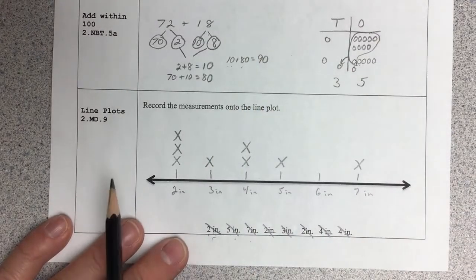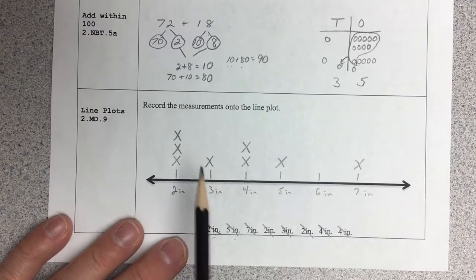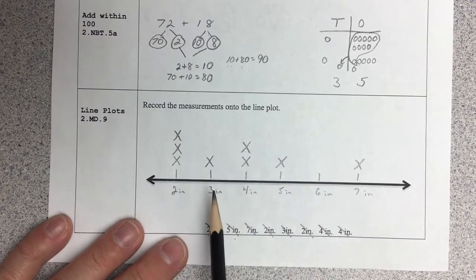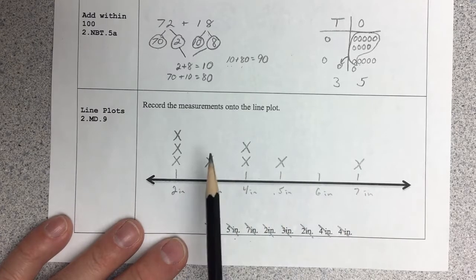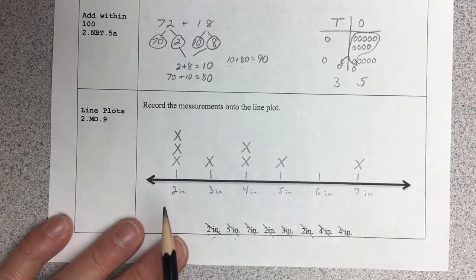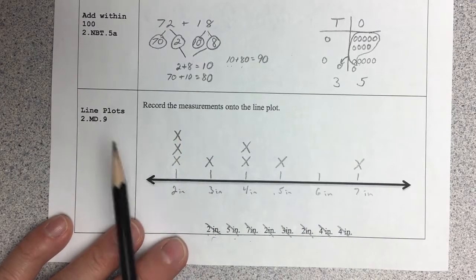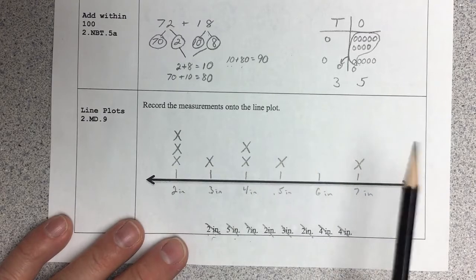Okay. Now, remember, by looking at my line plot, if I kept my X's consistent, it's quick and easy to tell, well, 3 inches, 5 inches, and 7 inches happened or occurred the same number of times. 2 inches occurred the most. 6 inches occurred the least. So that's why we want to be very consistent with our X's.